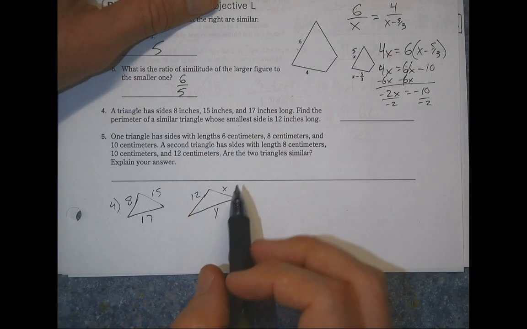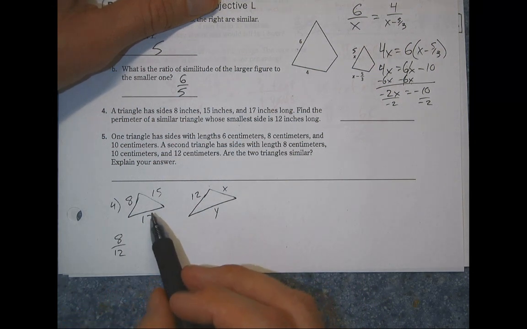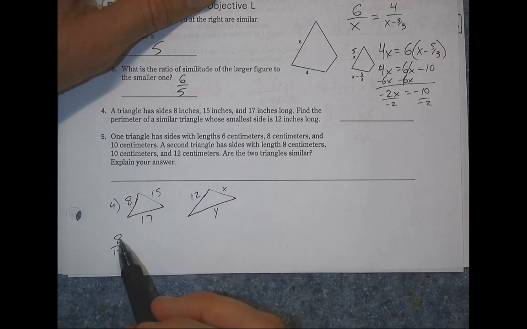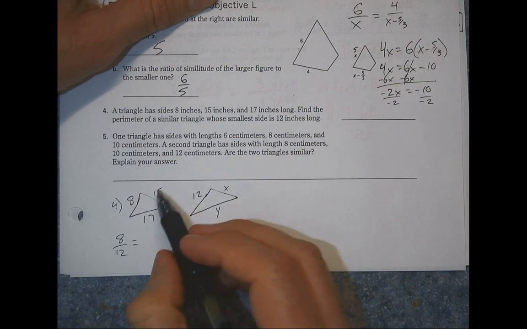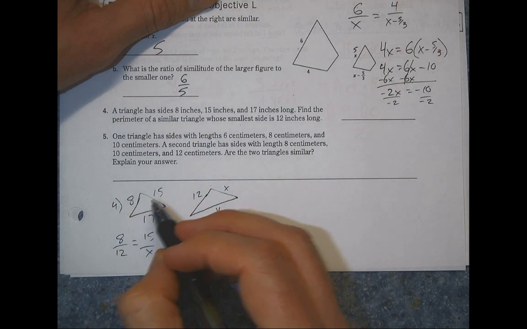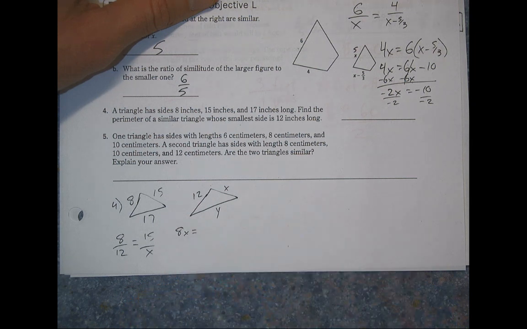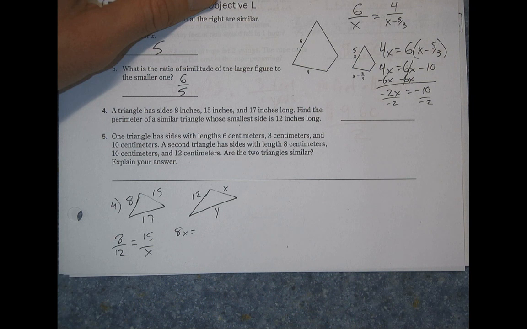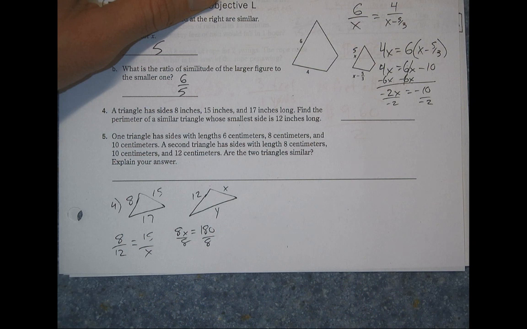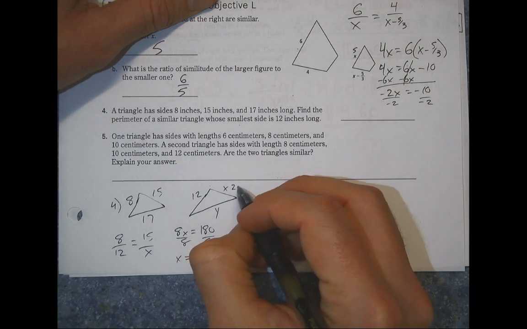So when I go ahead and set this up, I have to use the 8 over 12. It's the only match that I have. If you did 15 over x equals 17 over y, you don't have enough information to solve. So I need the 8 over 12. And now you can go for either one. I'll start with x. Since I went from 8 to 12, I have to go from 15 to x. So cross multiplying. 8x equals 15 times 12. So 180 divided by 8. It's 22.5. So this is 22.5.